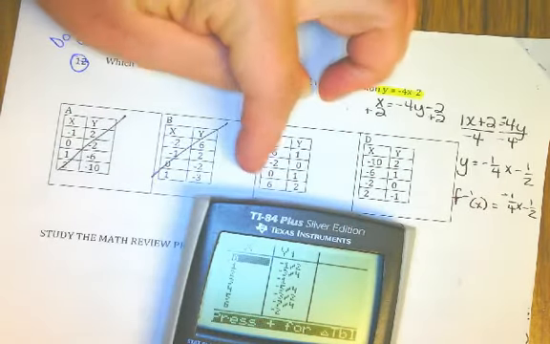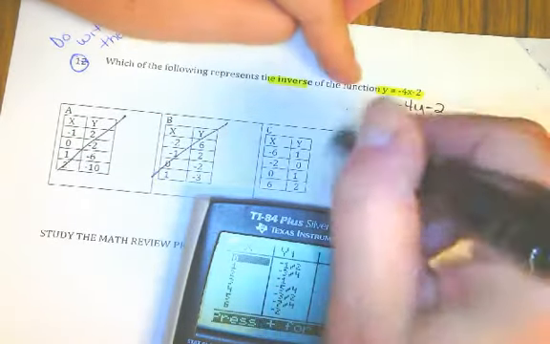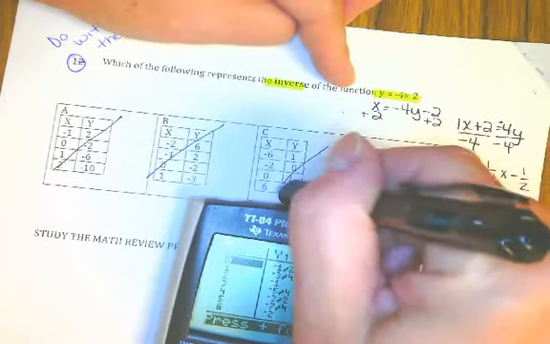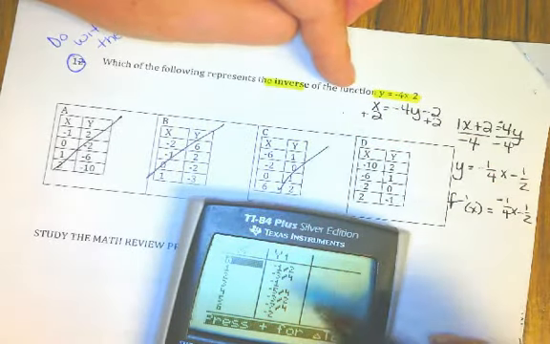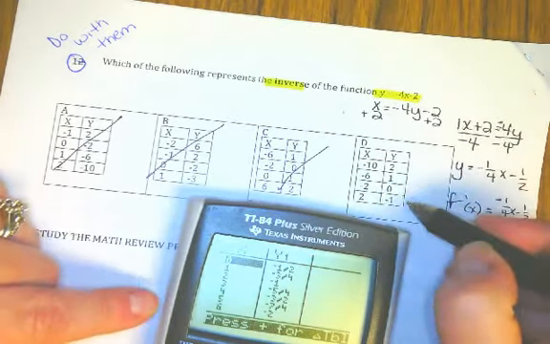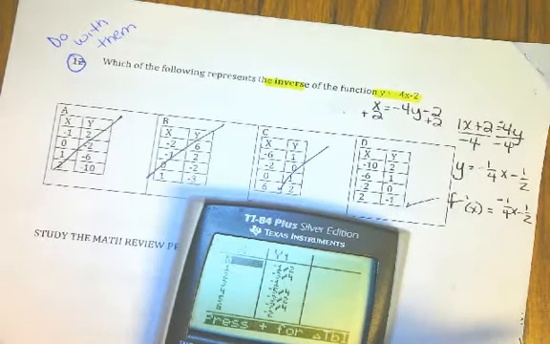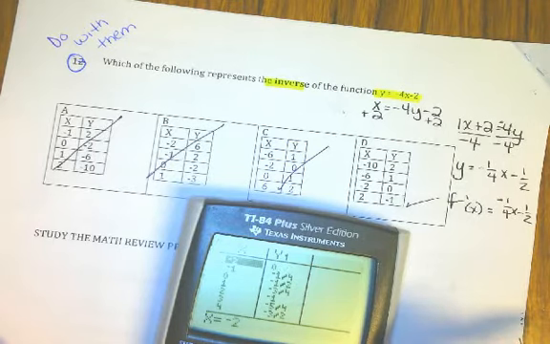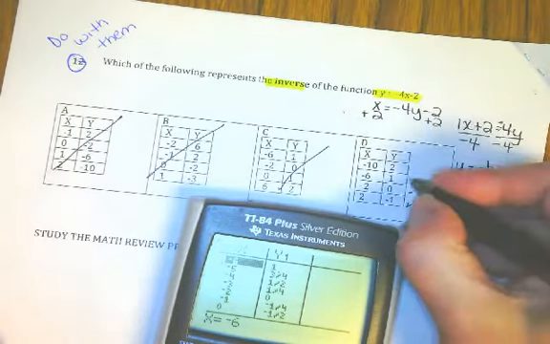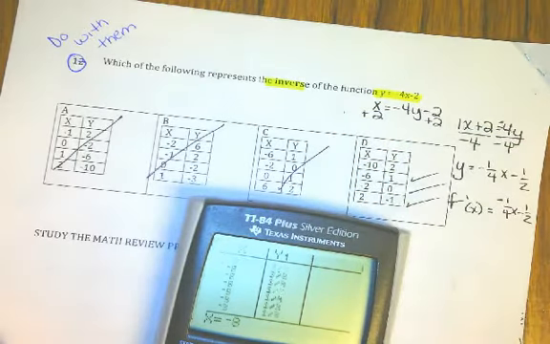Well, that won't work, because that has 0, 1. Now that has 0, 1 again, so that's not going to work. Now here we go. Here's a 2, negative 1. Okay, so that works. Here, let's see, look at the negatives. There's a negative 2, 0. There's a negative 6, 1. And there's a negative 10, 2.